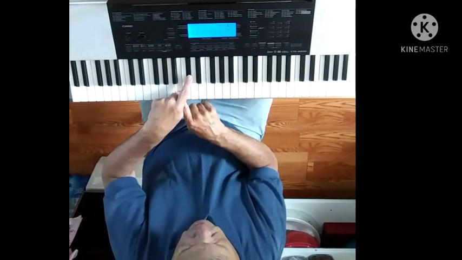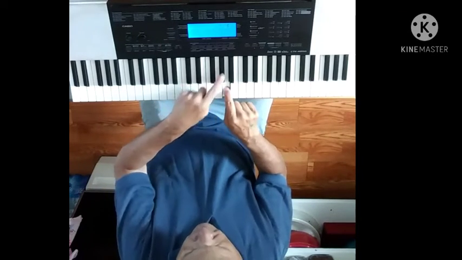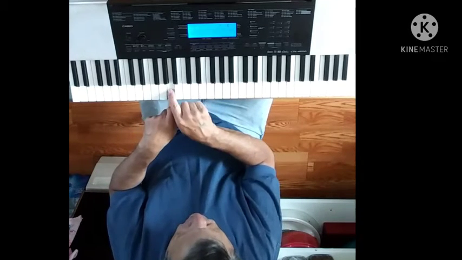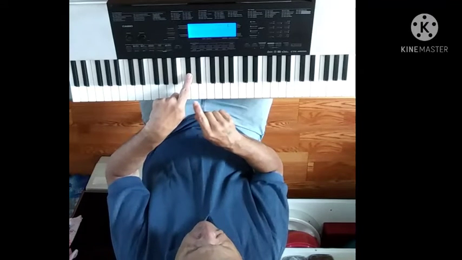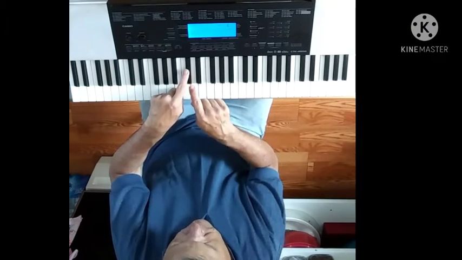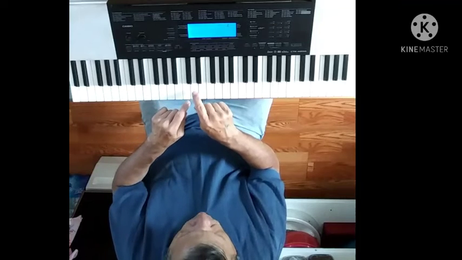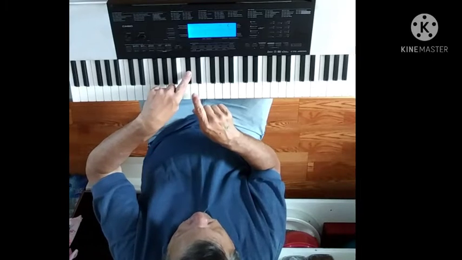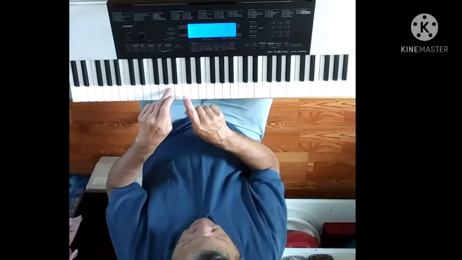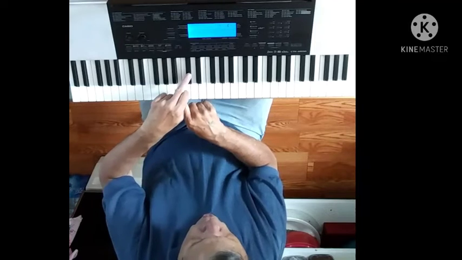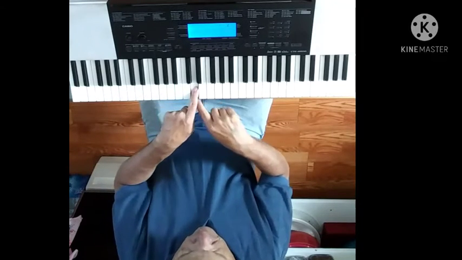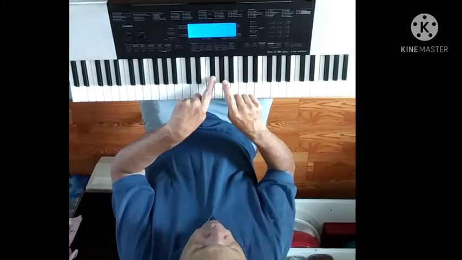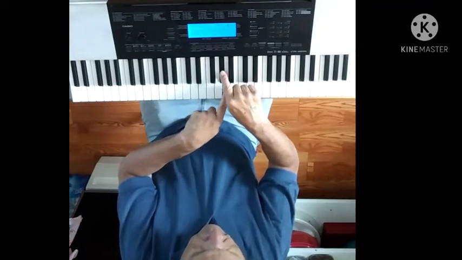A, B, C sharp, D, E, F sharp, G sharp, A. So we would have a whole step, this is root, whole step, and a half. Between the third scale degree and the fourth scale degree, it is one, two and a half. Now we're going to go three and a half.